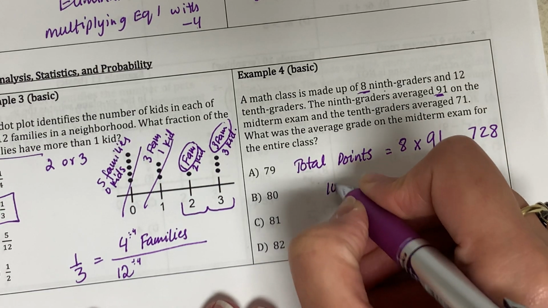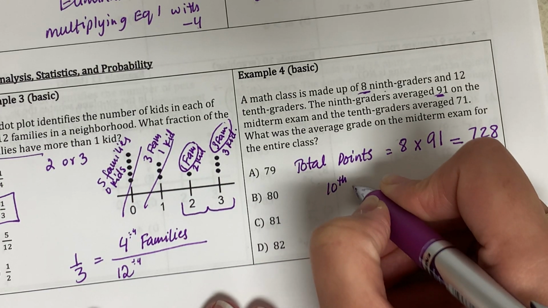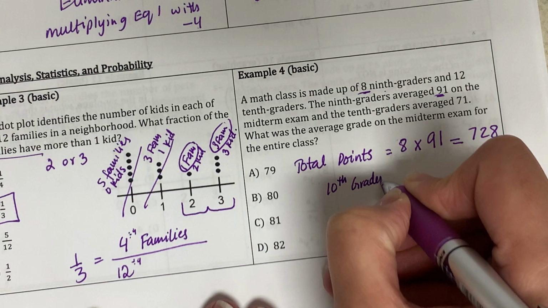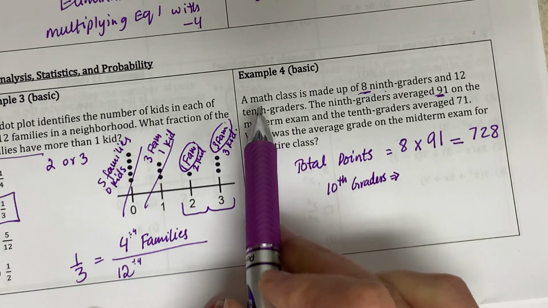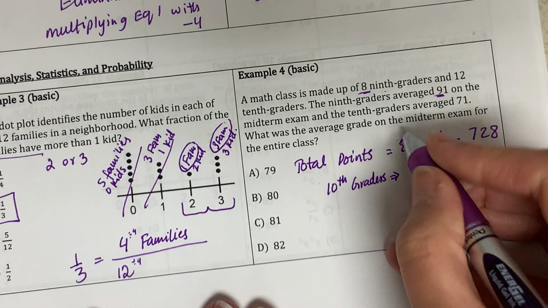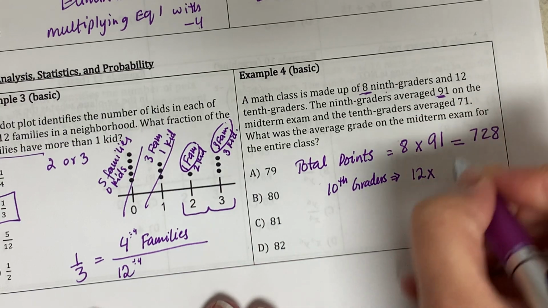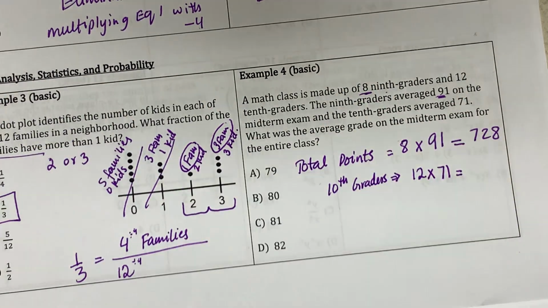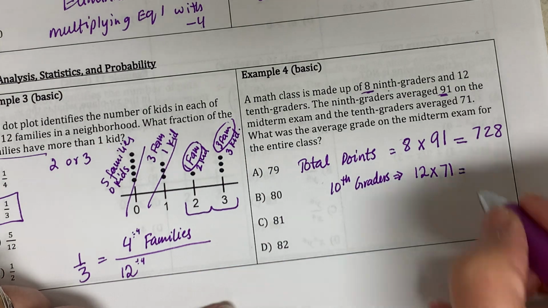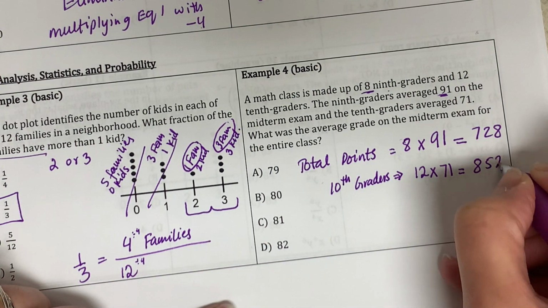The 10th graders, how many 10th graders do you have? 12. And they score 71 on average. So that would be 852.